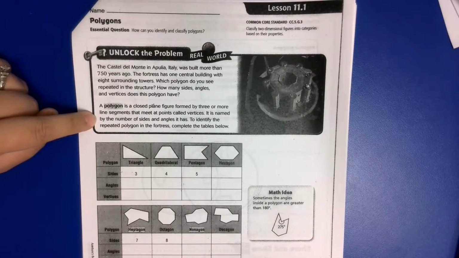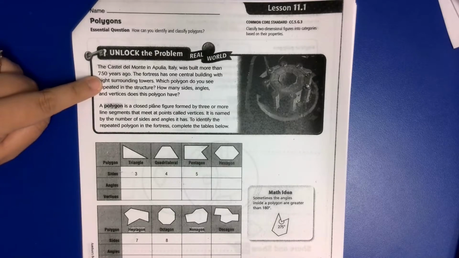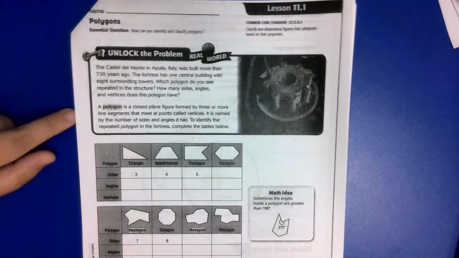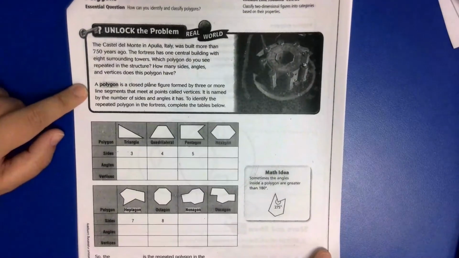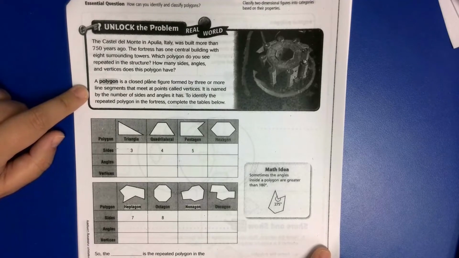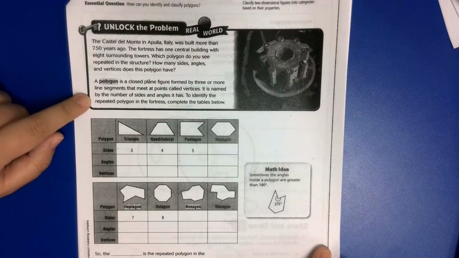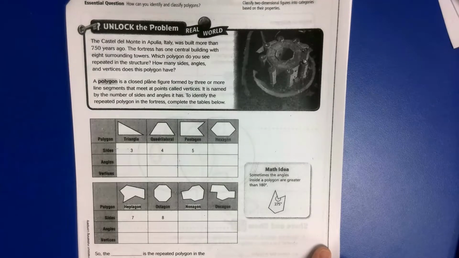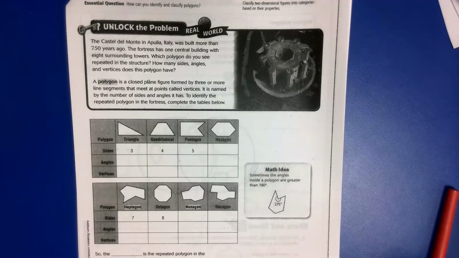But I want us to understand what a polygon is before we look at this picture. So a polygon is a closed plane figure that's formed by 3 or more line segments that meet at points called vertices. And it's named by the number of sides and angles that it has. So that's really important.